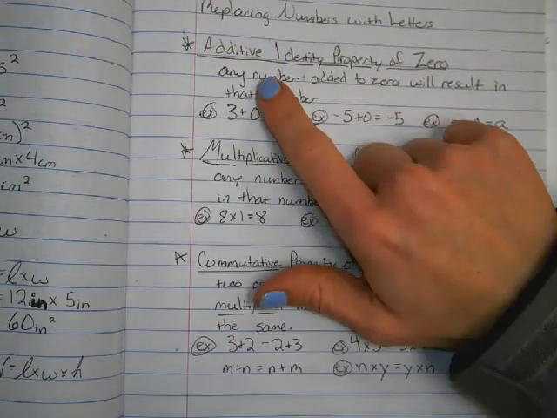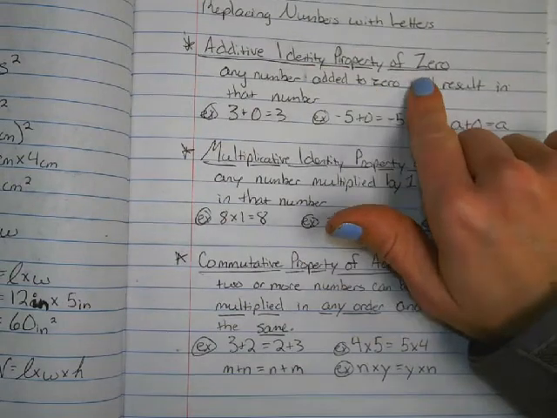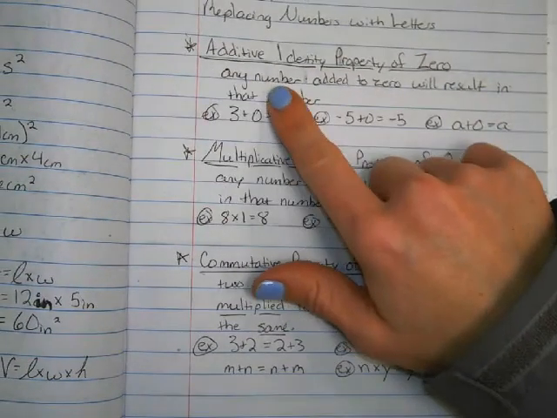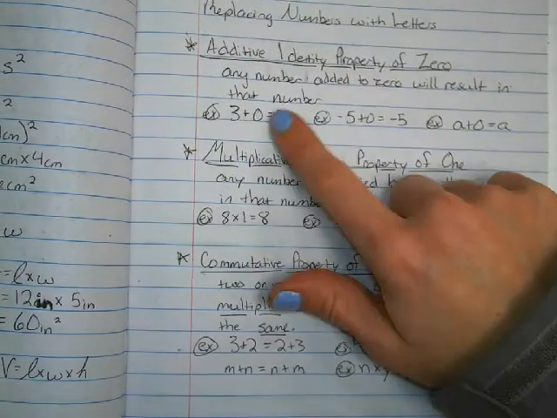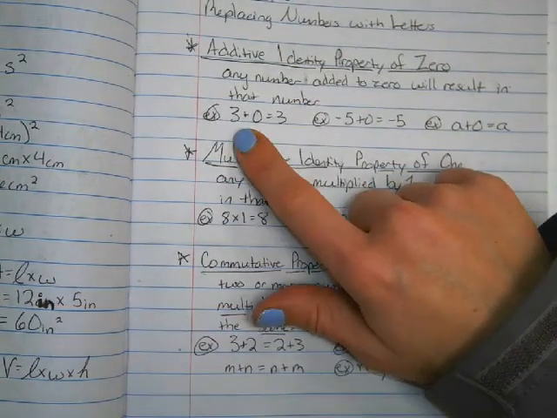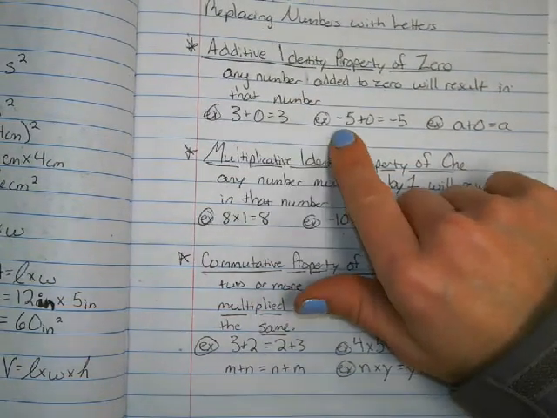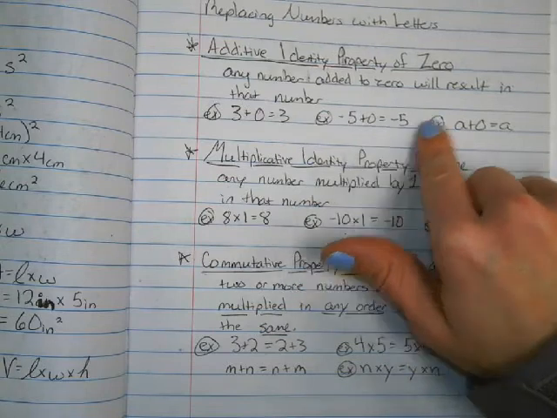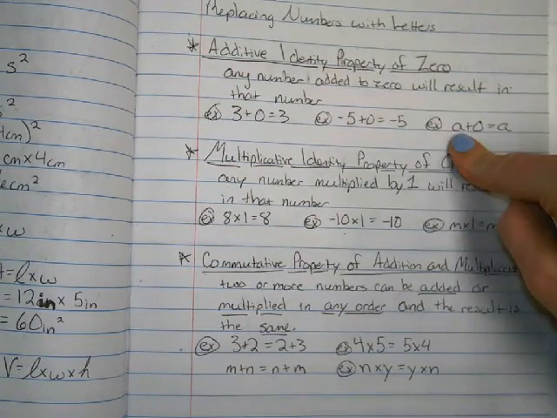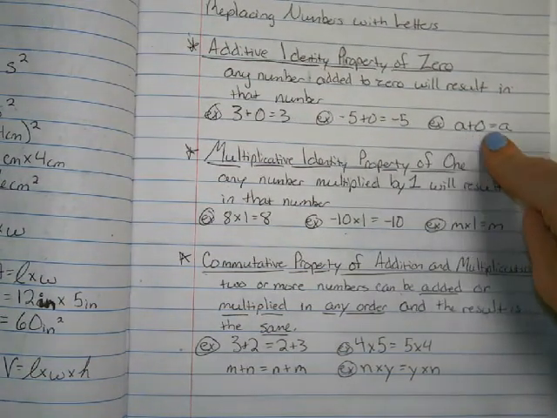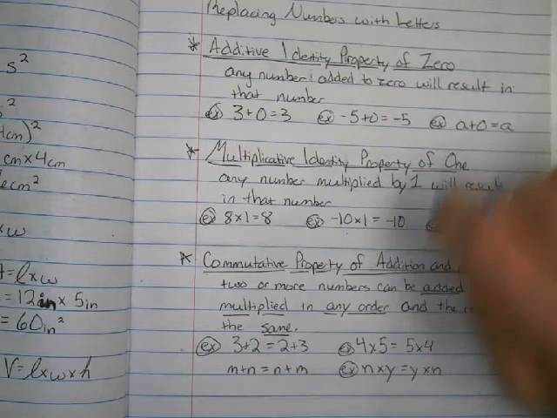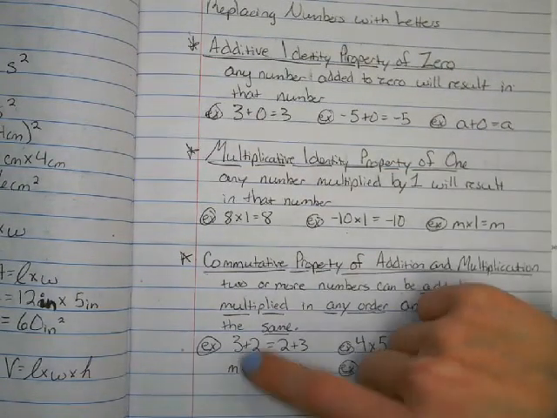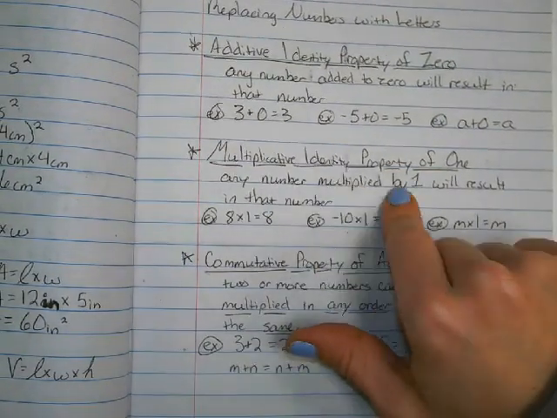Our first one, the additive identity or the property of 0. Any number added to 0 will result in that number. So for instance, 3 plus 0 will be 3. A negative 5 plus 0 is still negative 5. And our formula that represents this property is a plus 0 will always result in a, or a plus 0 equals a.